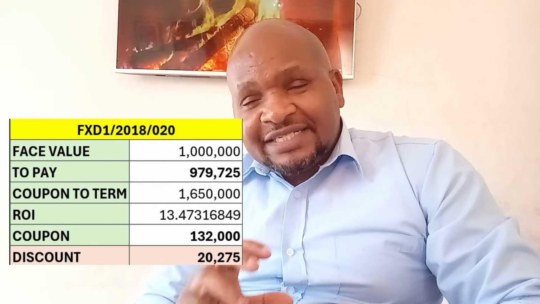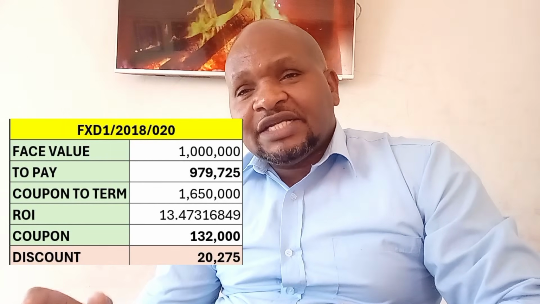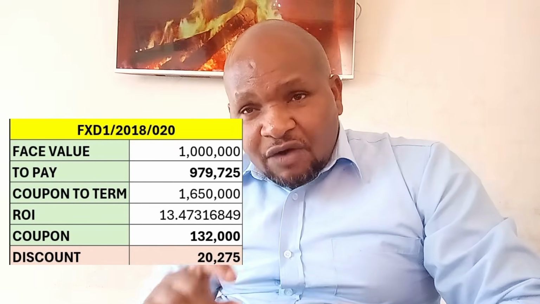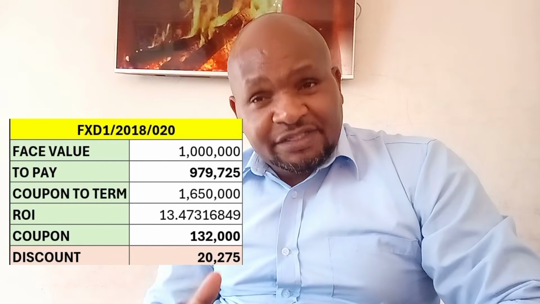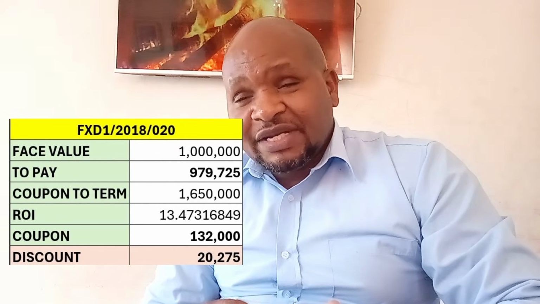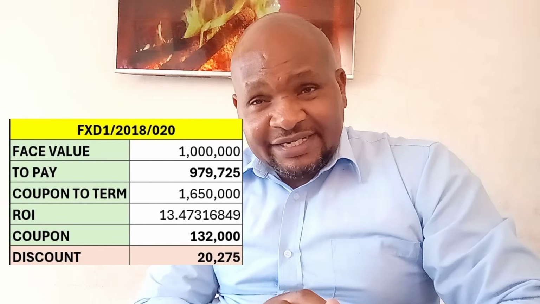That return on investment, compared to the actual coupon for this bond, which is 13.2, then means that a discounted price in a bond auction effectively increases your return on your investment, because the real return on investment shall increase. The normal return on your investment should be the coupon rate, but the discount, when you calculate, effectively increases that return on your investment to a higher value.